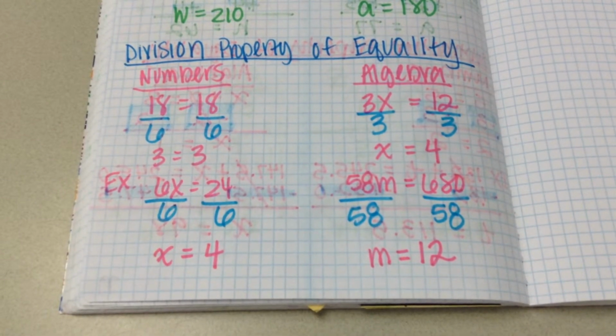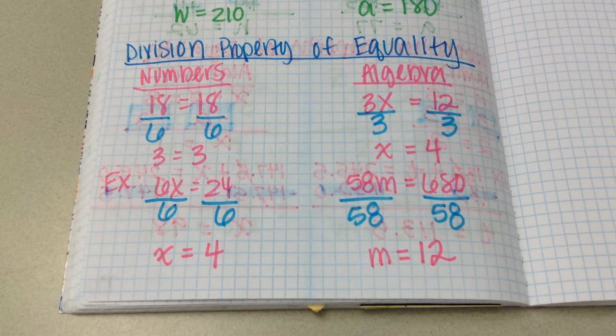Alright, so that's how we use the multiplication and division properties of equality. Make sure you write everything down and bring it to class tomorrow.